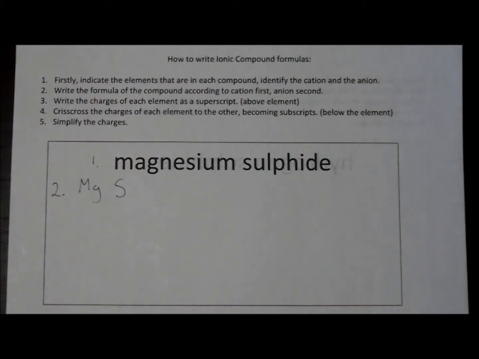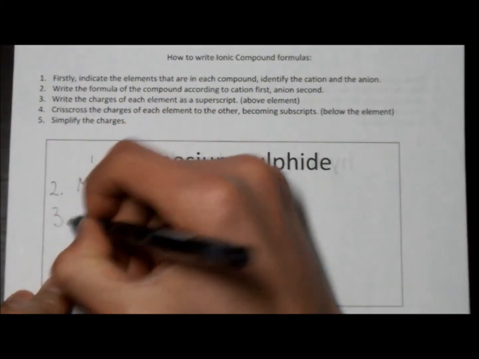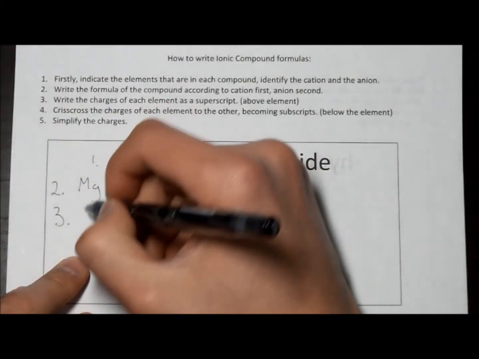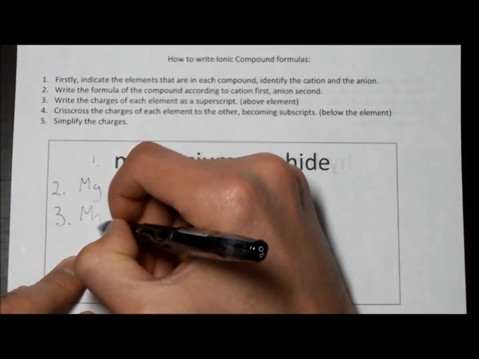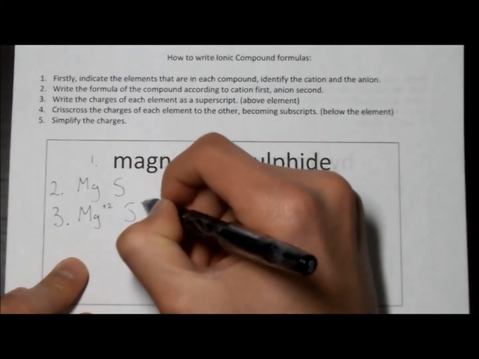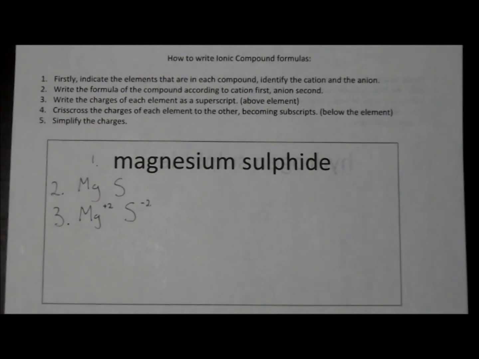So the third step is to write the charges of each element as a superscript, so above the element. So the third step is we're going to write it as a superscript. So magnesium with a charge of +2, sulfur with a charge of -2. Hope you can see that. That completes the third step.